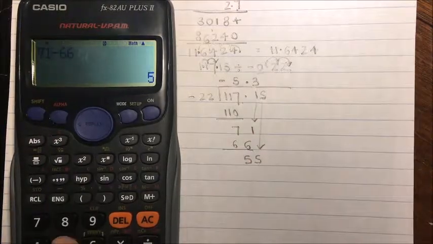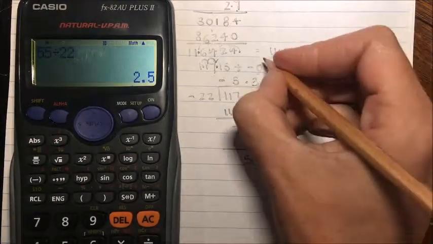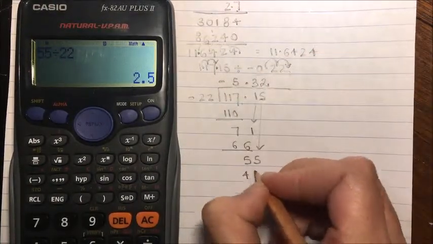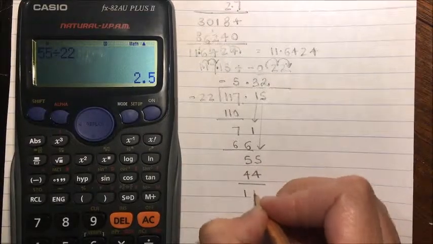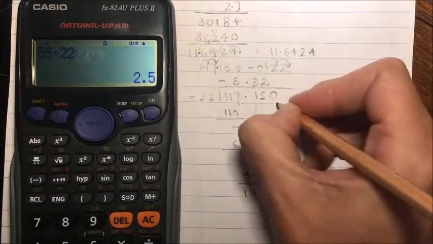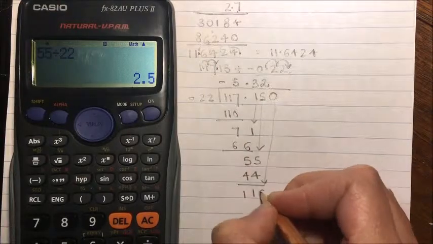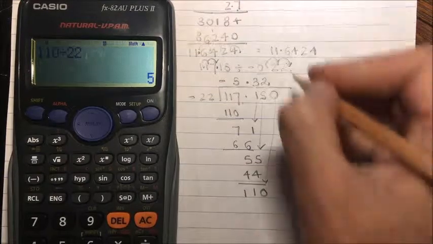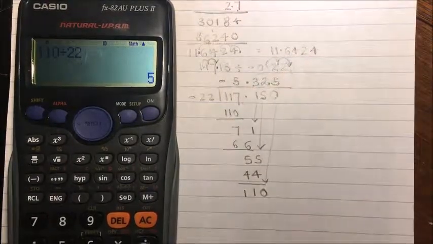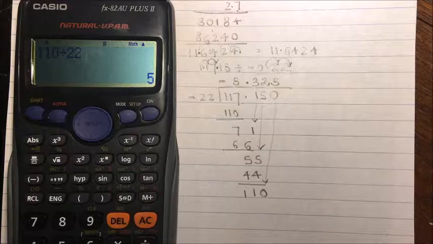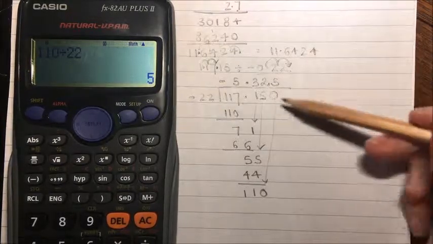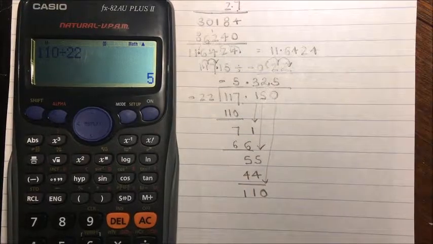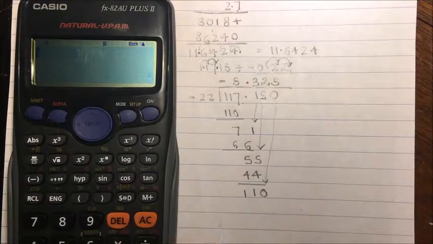22 into 55 is 2. 2 times 22 is 44. So that leaves 11. I'm going to need another decimal place so I can steal its 10. 110 divided by 22 comes to 5. So when we talk about using your calculator, we're talking about using your calculator for each step of the working. You'd need to show me each step of the working to get full marks. Terrific. I hope that's helpful.